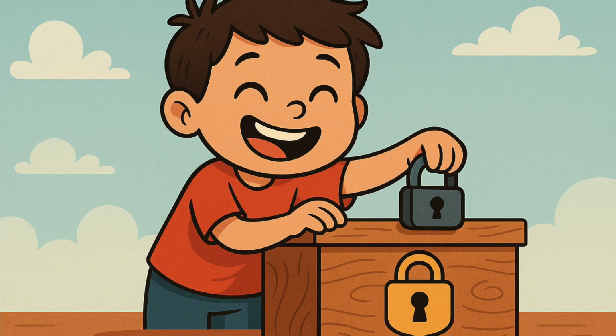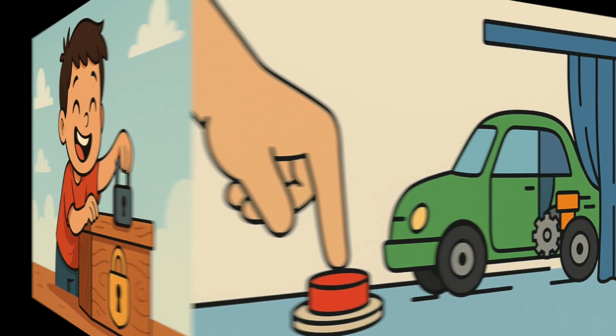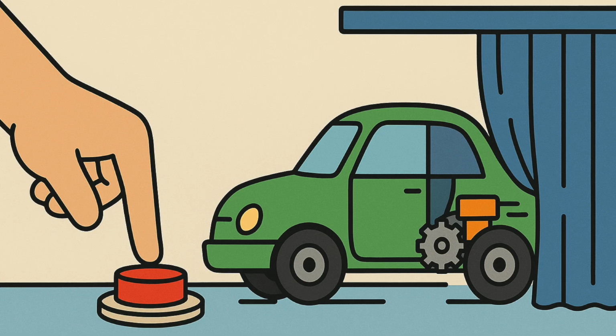Encapsulation is like keeping your toys in a toy box. Only the owner decides how to play with them. Abstraction hides all the messy parts. You press a button and the toy car moves. You don't need to know how the wheels spin.